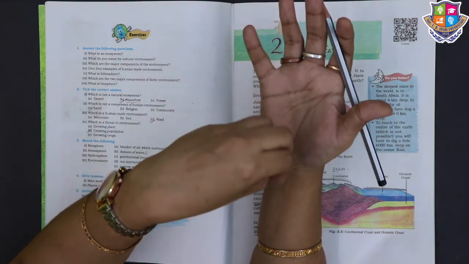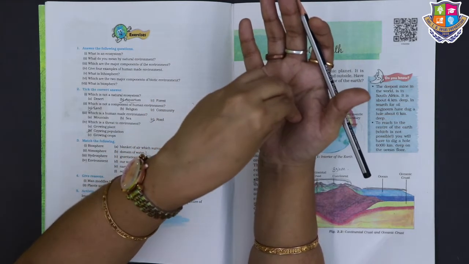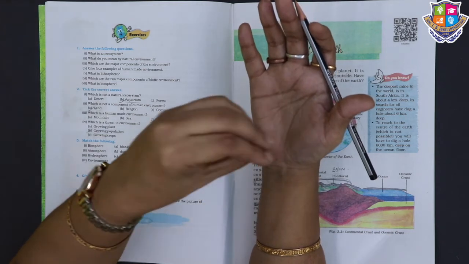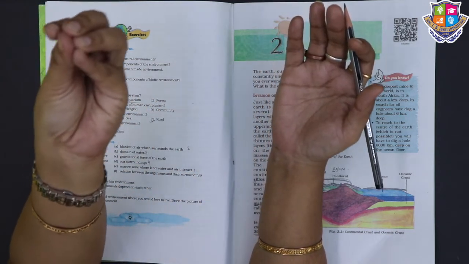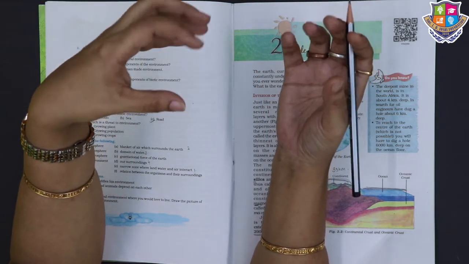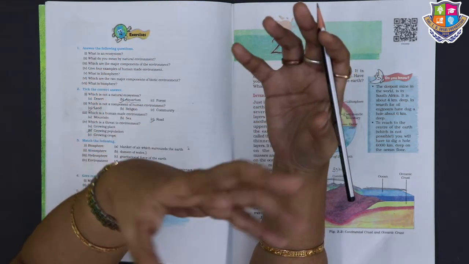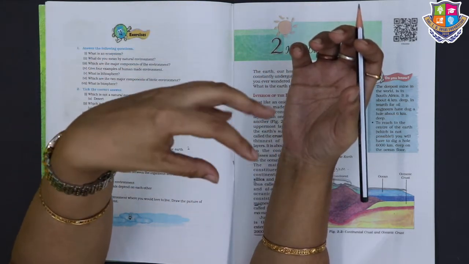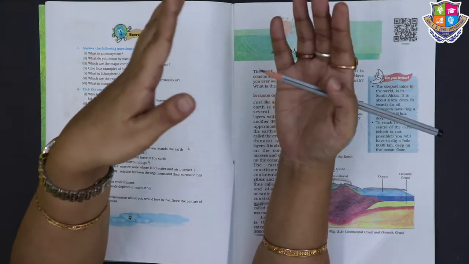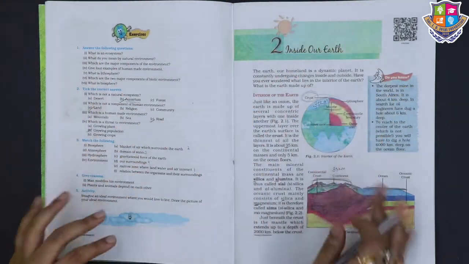When volcanoes erupt, we can see molten lava coming out. And from that lava, we also get many things when it cools down. Now let us see what things we get from the lava in our next topic.